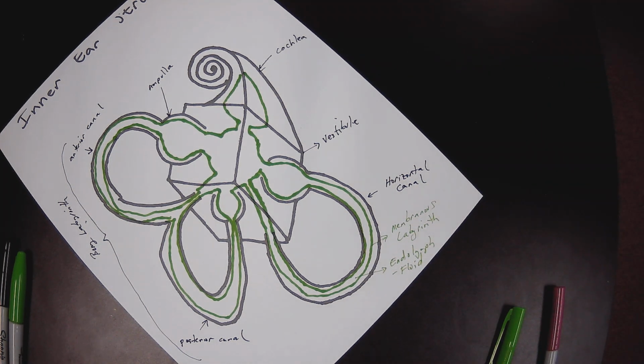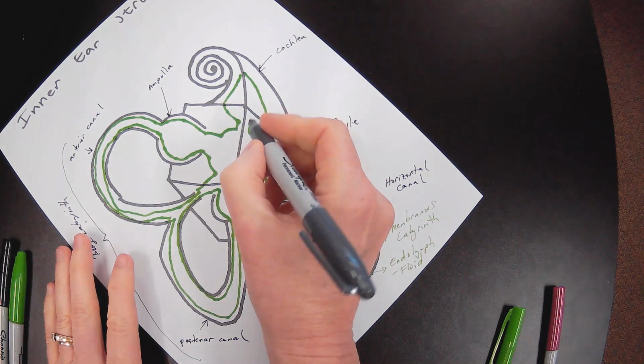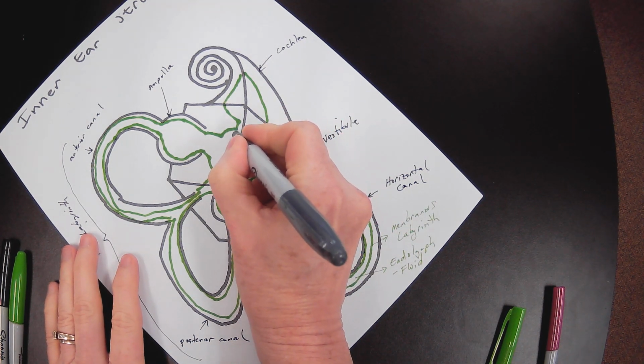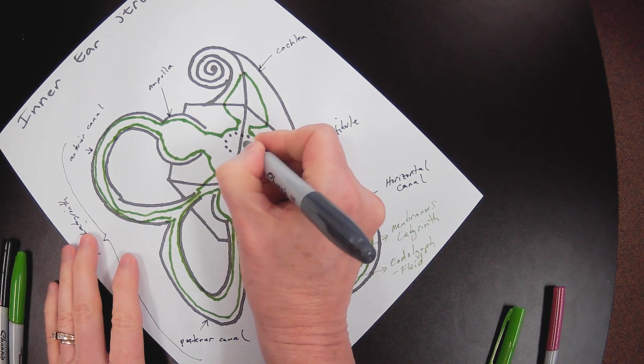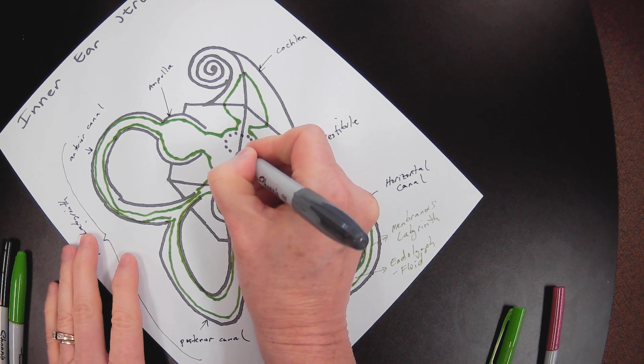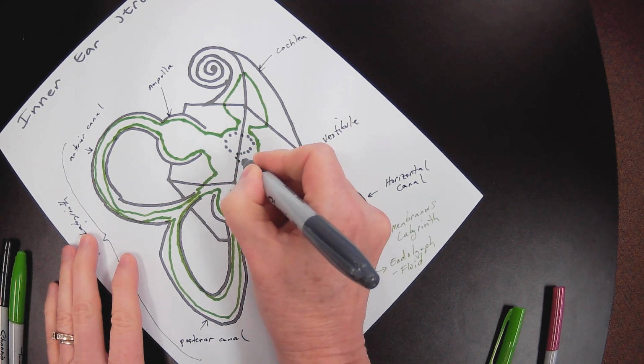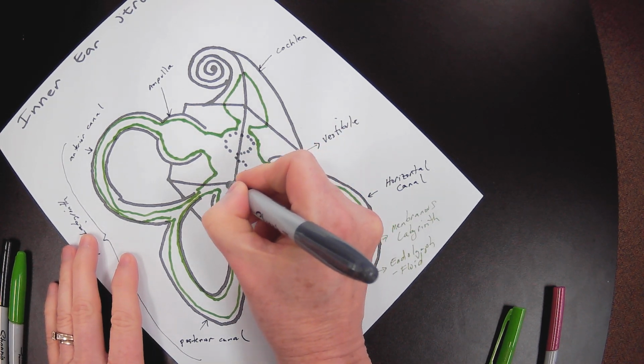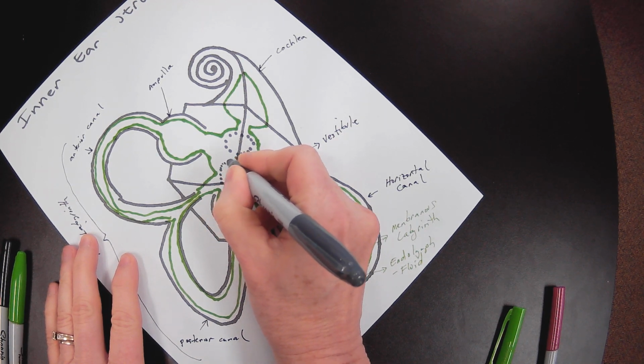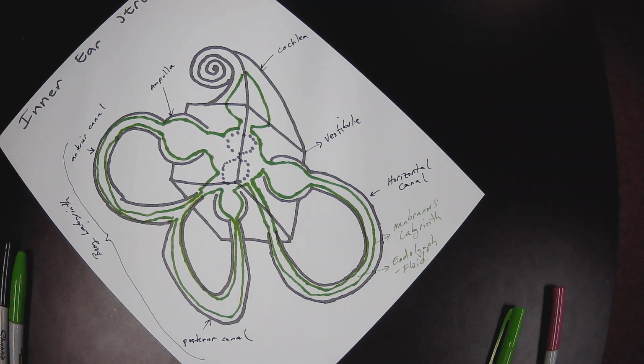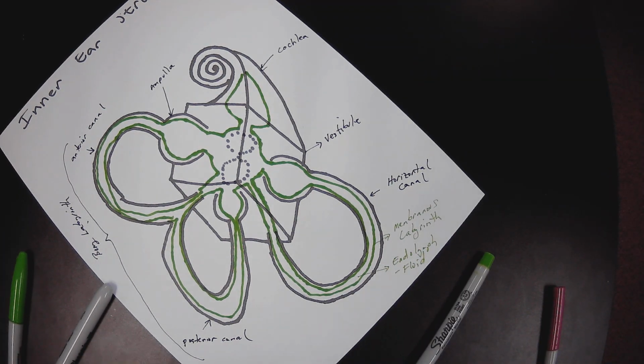And the vestibule has a couple of organs itself. I'm going to draw them in here, kind of make them in dots. We're going to look at them a little bit more closely in a little bit, but there's one up front, and then there's one behind. This is nothing more than organs that are inside the membranous labyrinth. These organs have names.